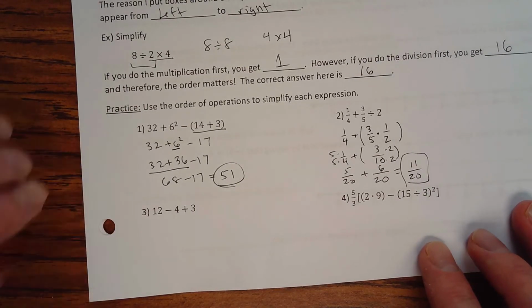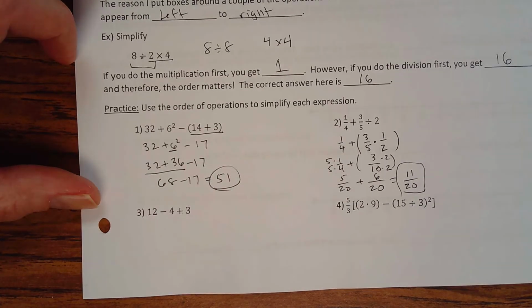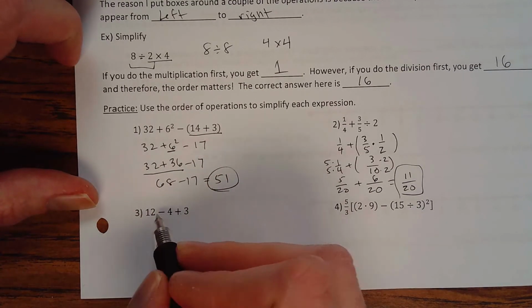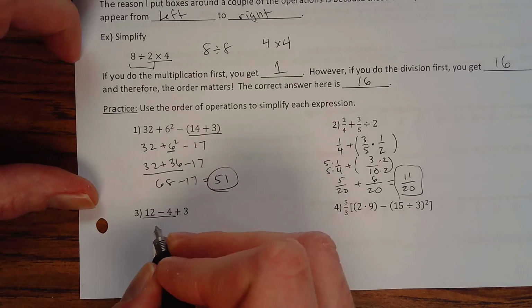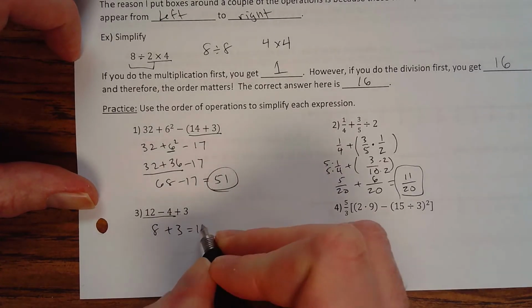A little bit faster here, I've got subtraction and addition, and that's a tie. So PEMDAS, that's a tie. So I go left to right. So I'm going to do 12 minus 4 is 8, and then 8 plus 3 is 11.